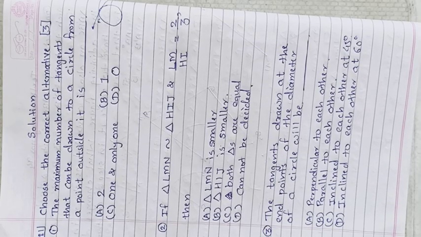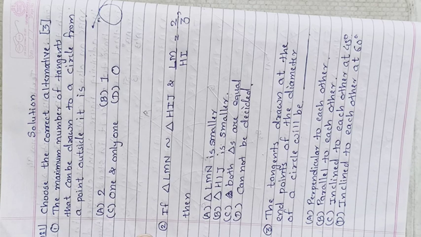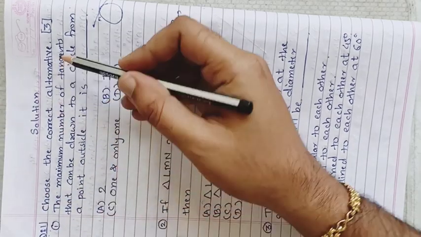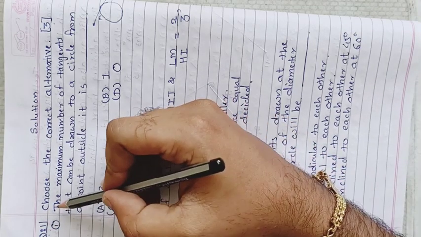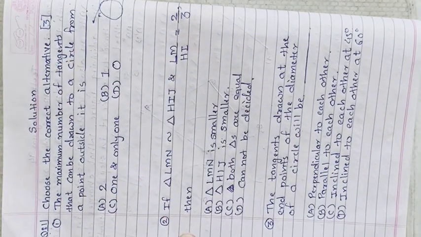Let's start with the solution of the first test of the construction chapter. Question number 1, choose the correct alternative. 3 marks, that means each is 1 mark. The maximum number of tangents that can be drawn to a circle from a point outside it.